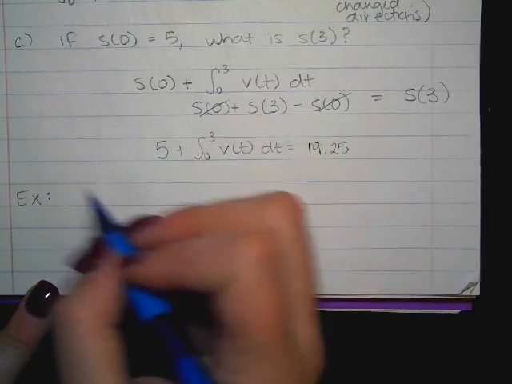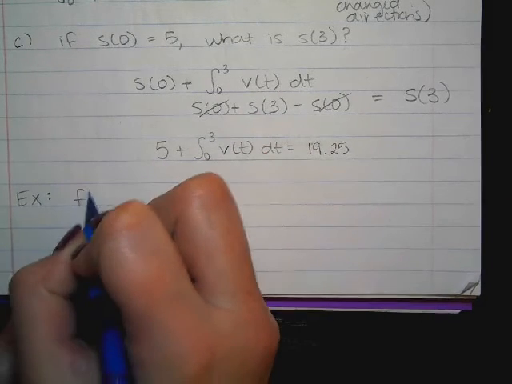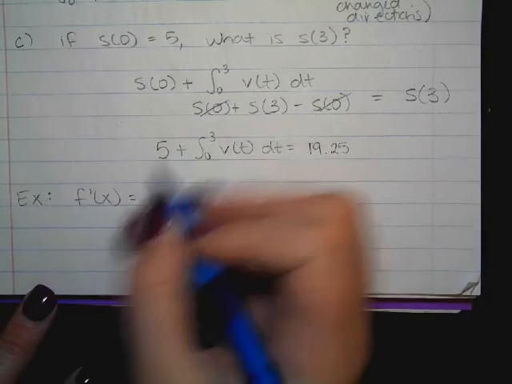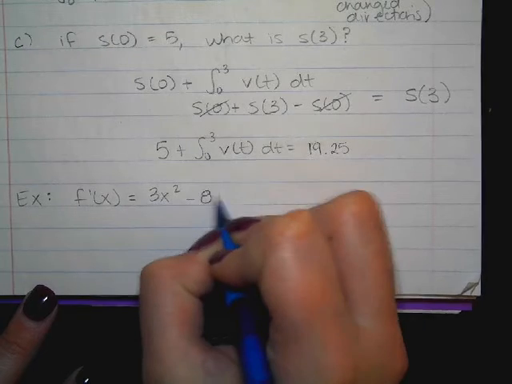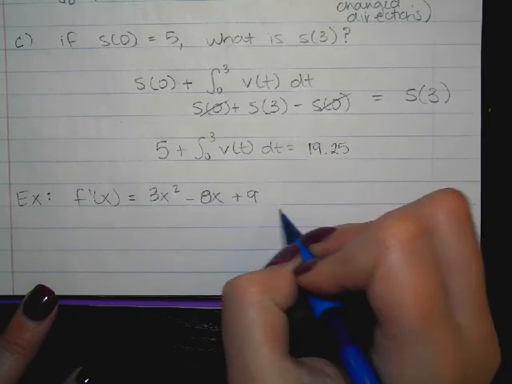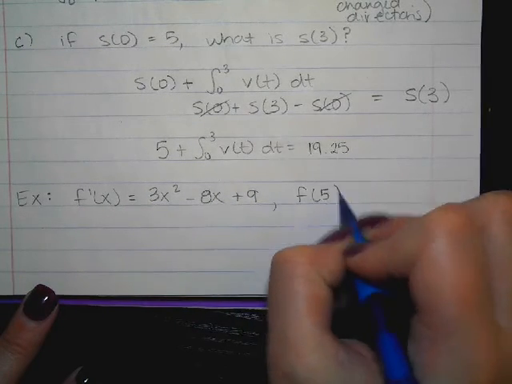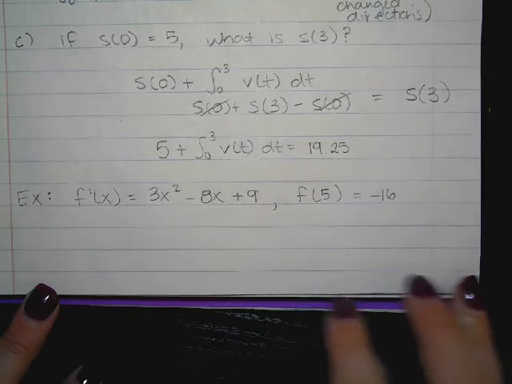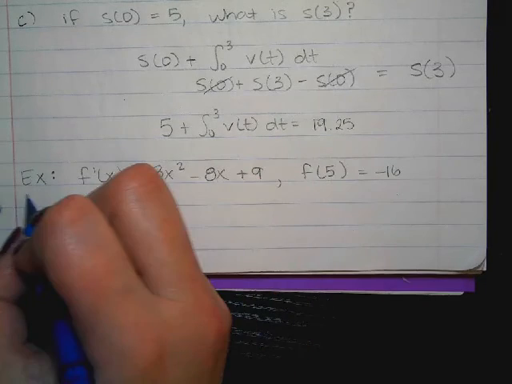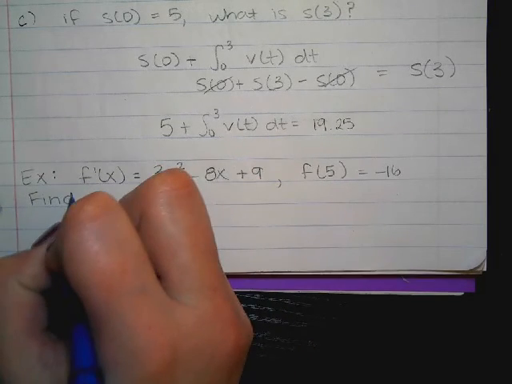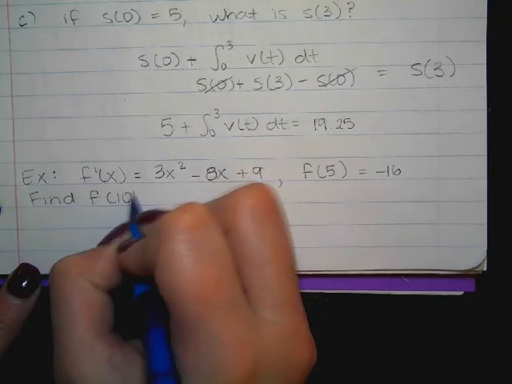So we're going to do that part again because I know that part is kind of funky. We're going to say f prime of x is 3x squared minus 8x plus 9. And f of 5 is negative 16. And we are going to find f of 10.